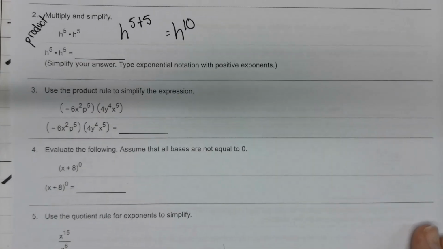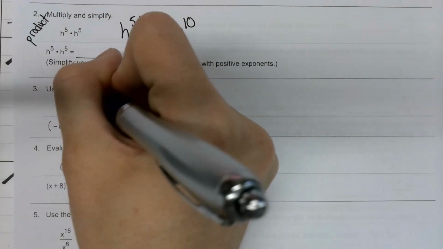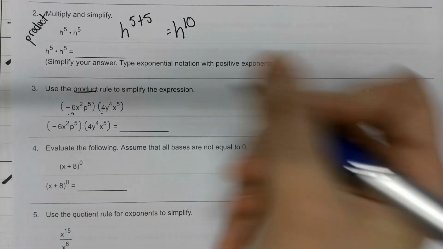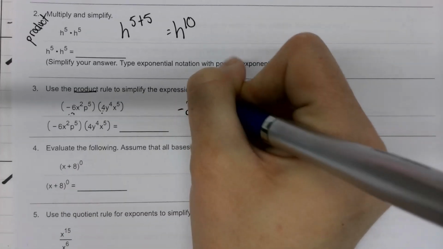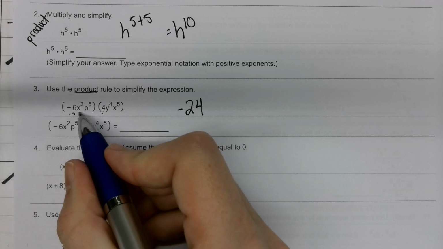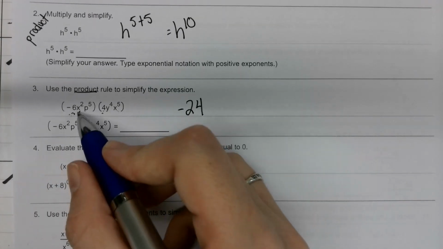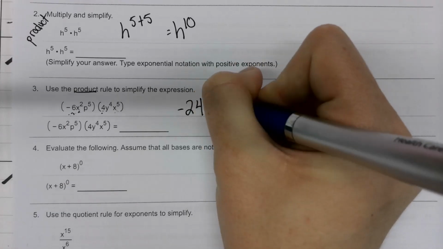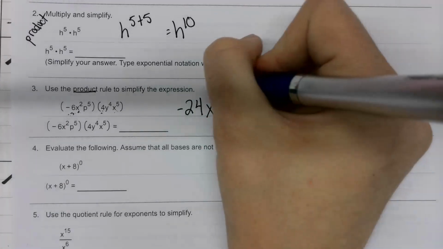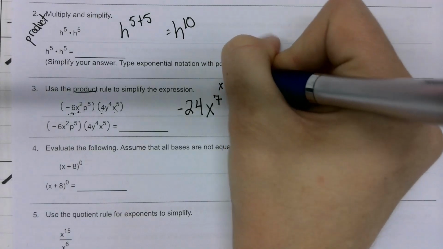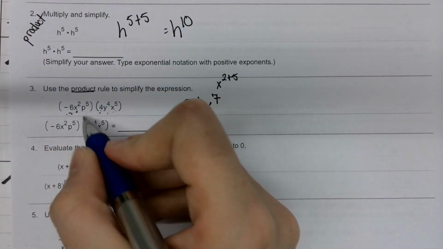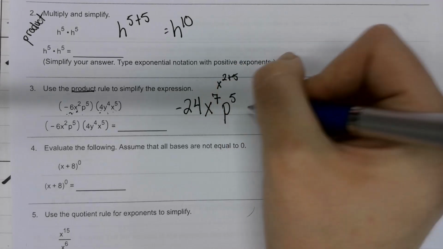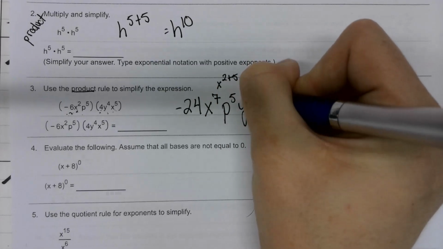Use the product rule to simplify the expression. They told us product. Remember, when we have whole numbers, we actually multiply them, so negative 6 times 4, negative 24. Then x, and they have these out of order, so pay attention: x squared and x to the fifth, so 2 plus 5, x to the 7th. Then we don't have another y or a p, so we'll just put them over here, so p to the 5, y to the 4.